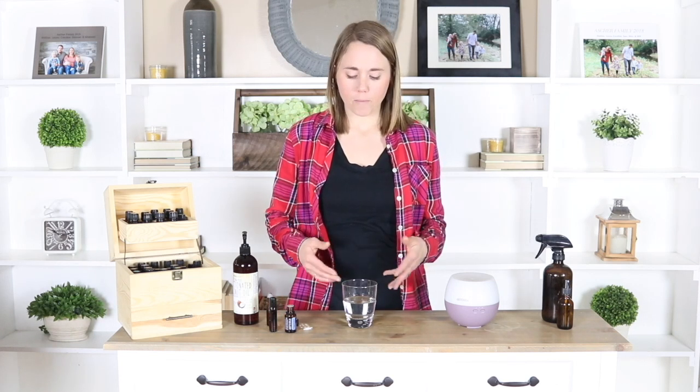And all of your citrus essential oils are really good at doing a gentle, natural detox to the body. So I like to add a citrus oil into my water just a few times throughout the day just to help my body to detoxify and be cleansed.